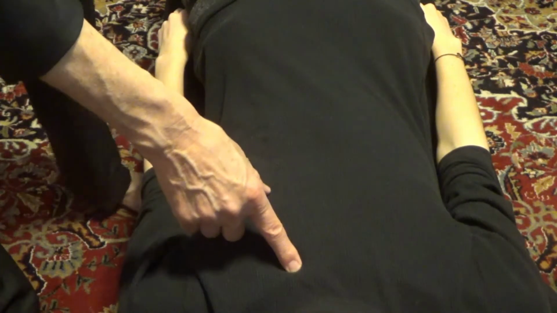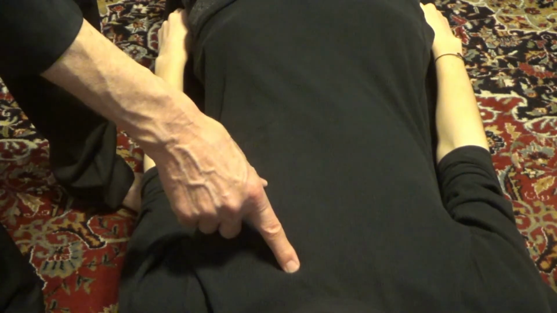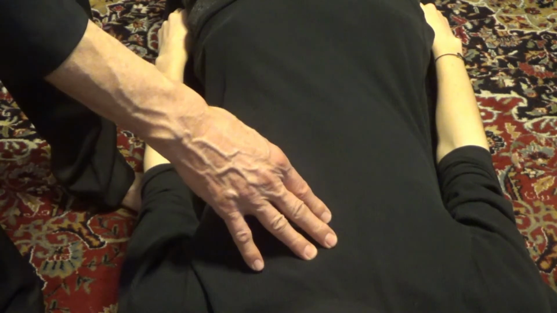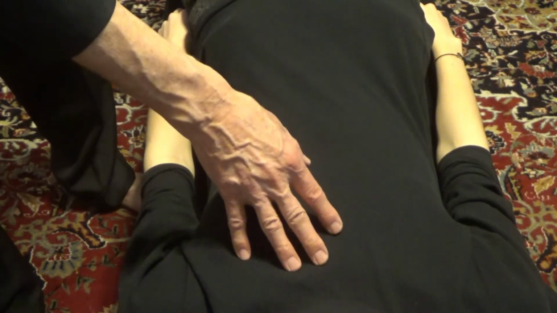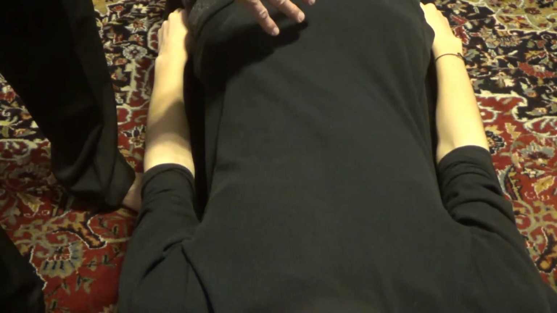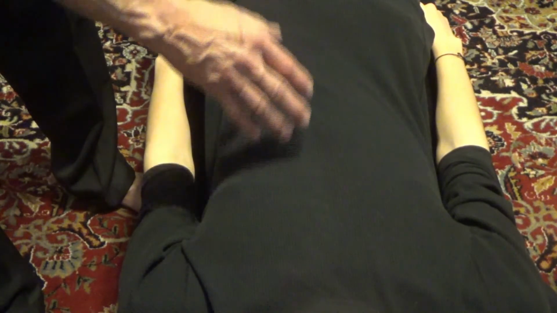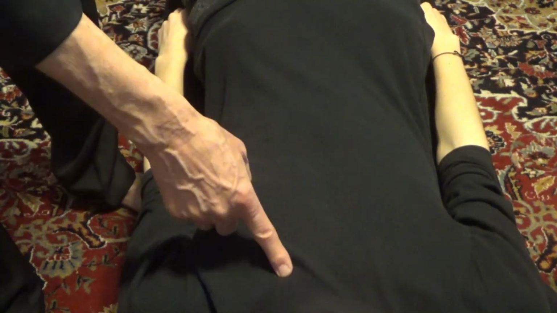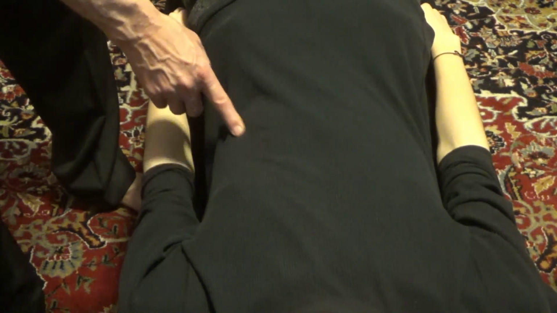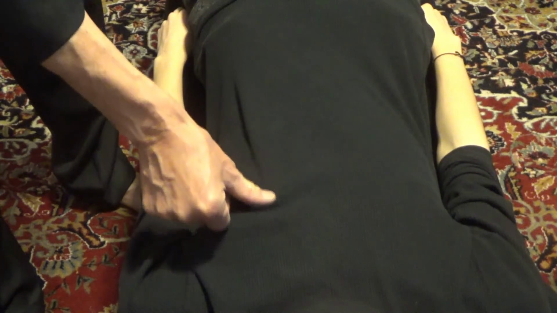Here we have the costo-chondral joints. Now, along with the costo-sternal joint, as we stated before, these can affect and cause trunk and leg numbness. And they can cause leg weakness. So please don't forget that. Now, the costo-sternal joints angle just like this. You can feel the ridge as it angles up at that junction.